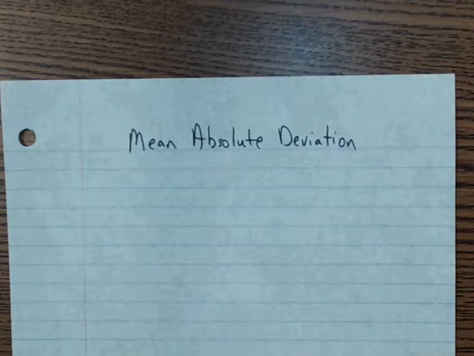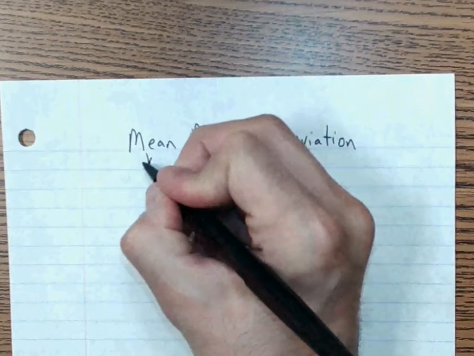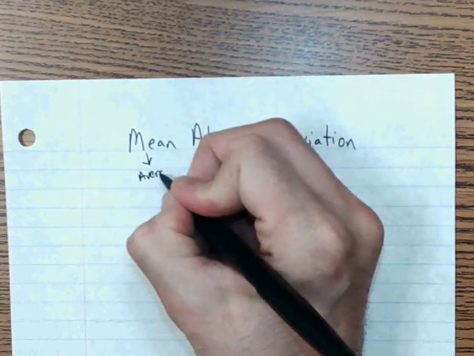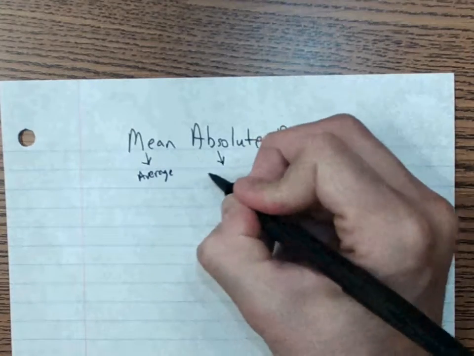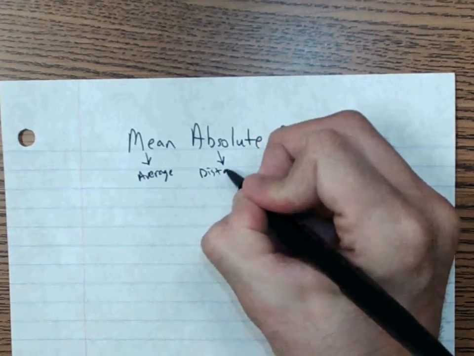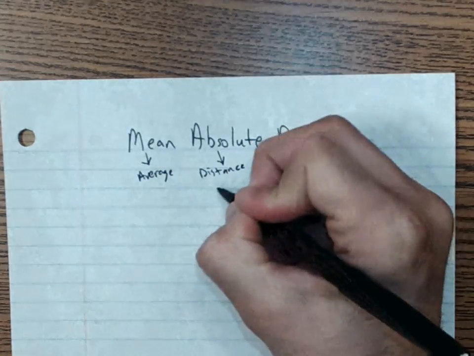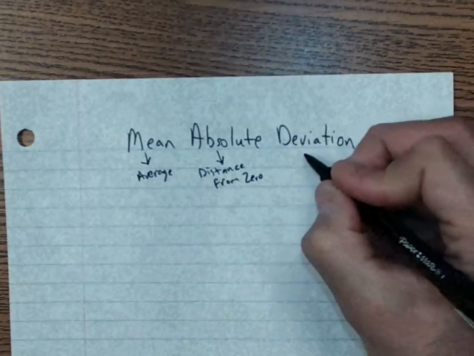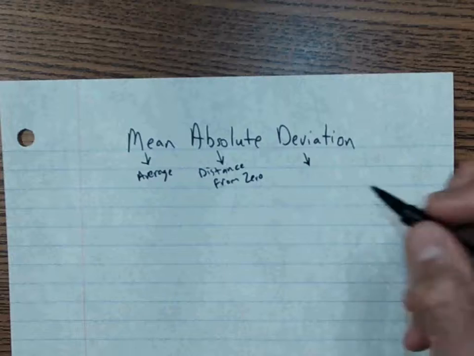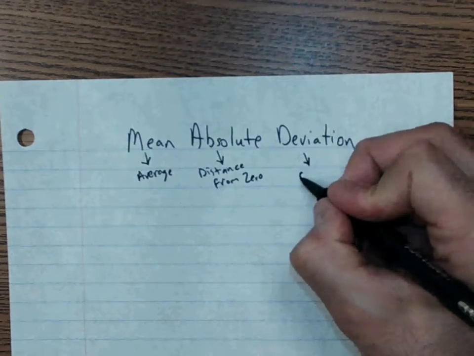Mean absolute deviation is a way to assess and measure data. And let's just talk about what each different term means. So mean, well, that's referring to the average of numbers. Absolute, that's referring to distance. Distance from zero. And deviation, a simple way of describing deviation is just a change.